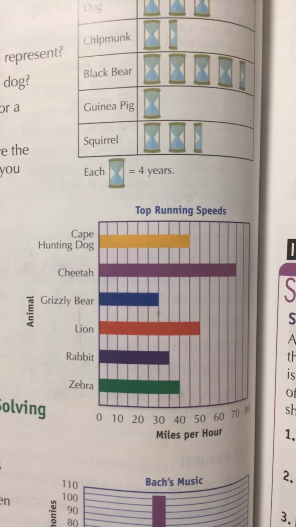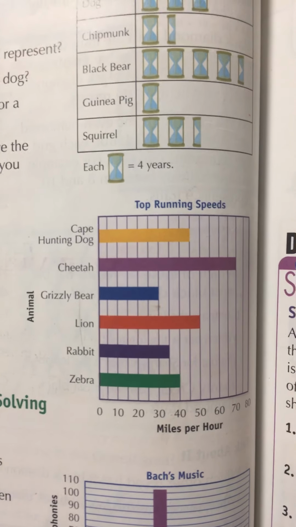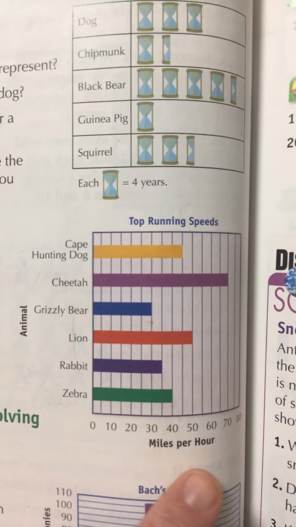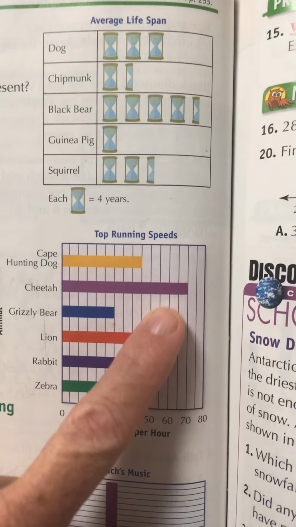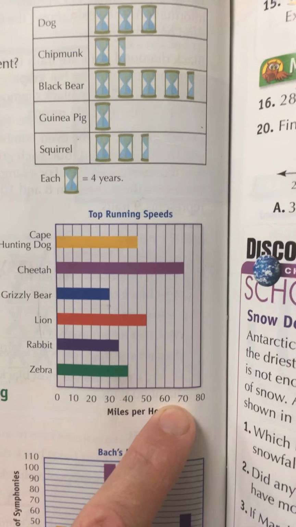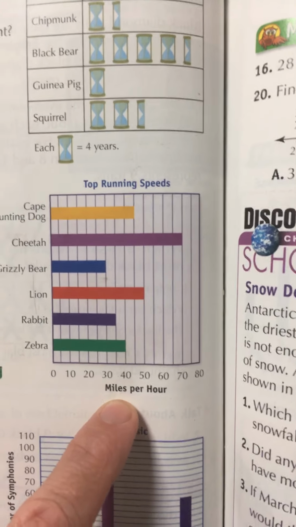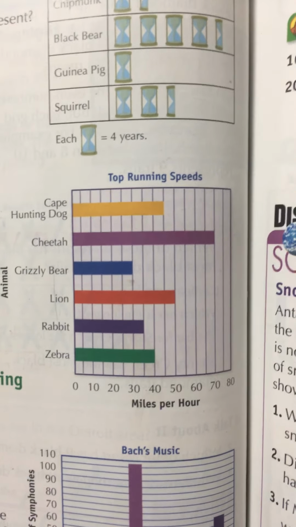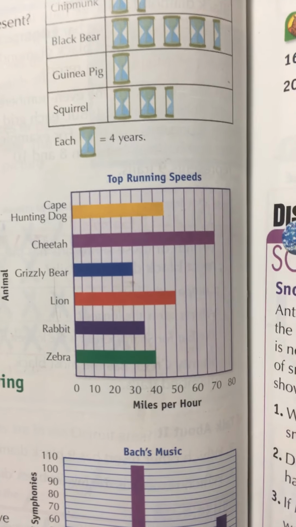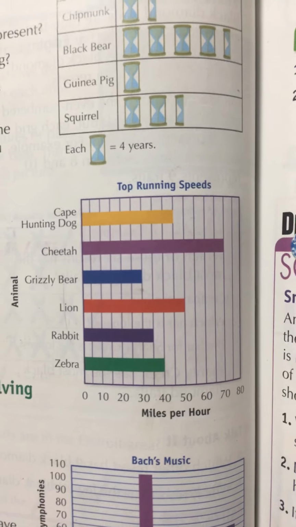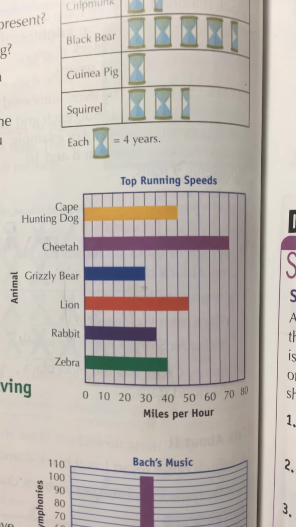Okay, and you probably already knew this before even looking at the bar graph, but you can see that right here it's the cheetah. Okay, the cheetah comes all the way out to this line. If you go straight down, it is 70 miles per hour. Now think about that, 70 miles per hour. That's the speed limit on most highways for a car to drive. A cheetah can actually get up to that speed. That's simply amazing, isn't it?